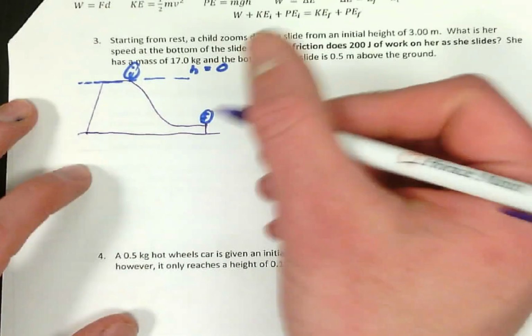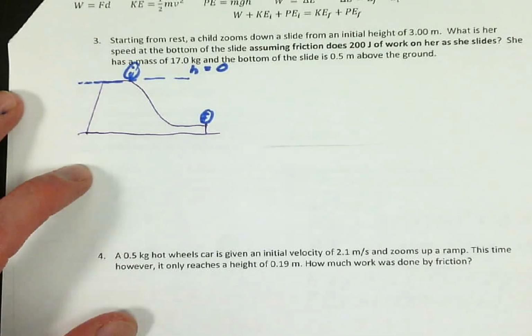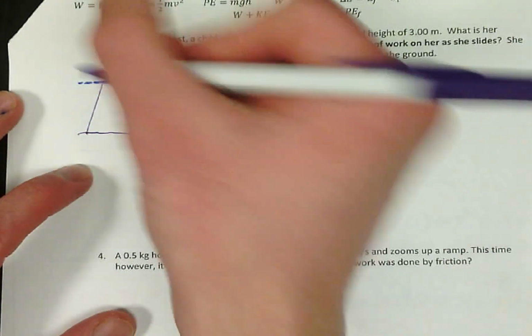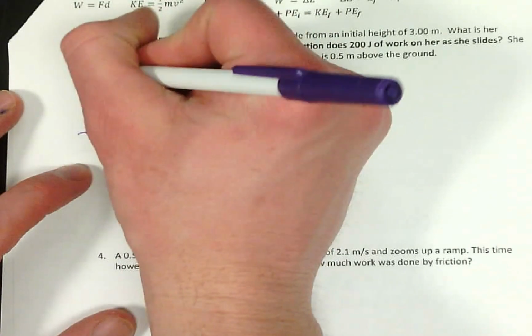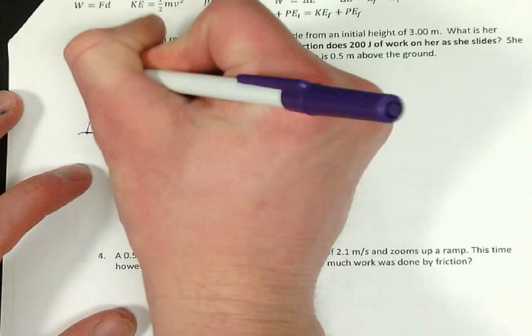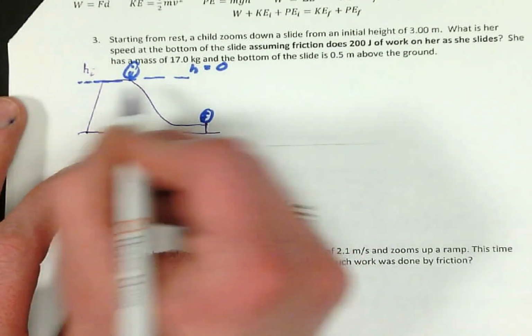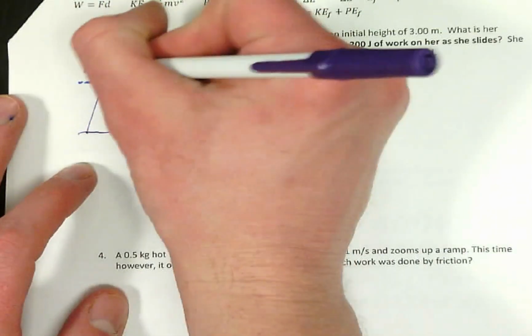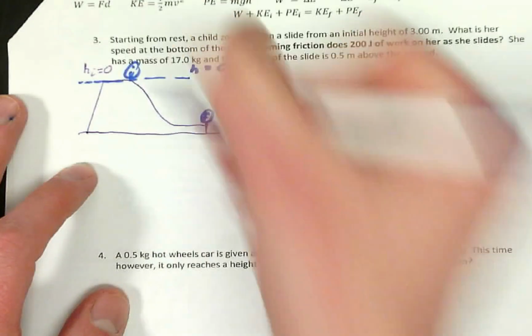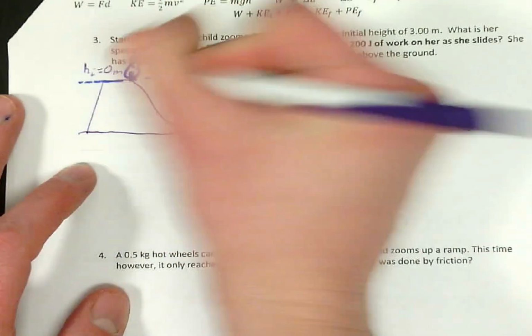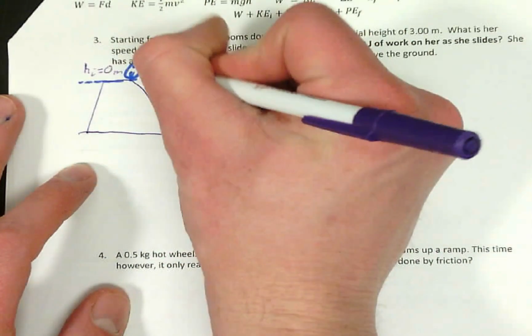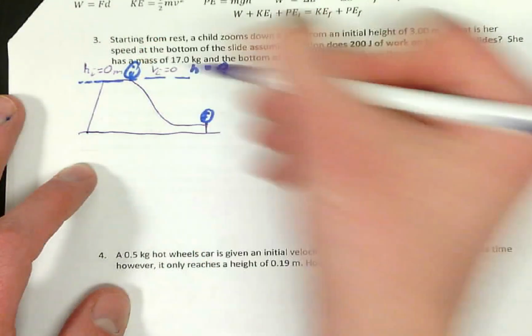Okay, then we do our knowns and unknowns. So here's where we have to be careful. Our initial height: if we're calling 0 the top of the slide, then the initial height is 0. It says it starts from rest, so the initial velocity is 0.